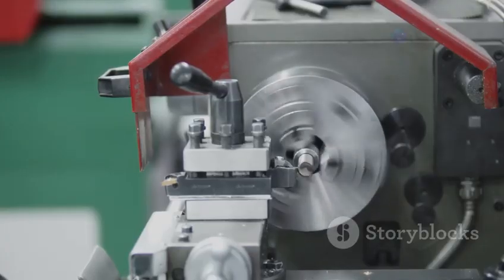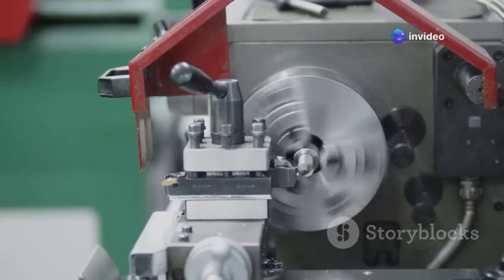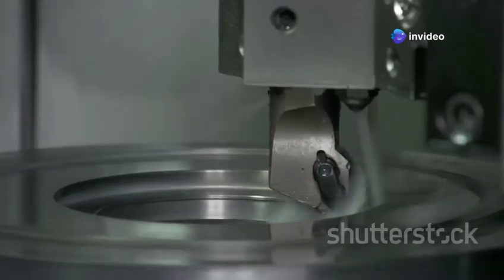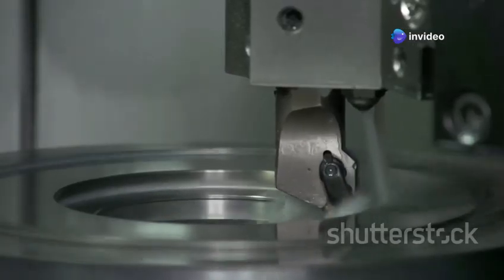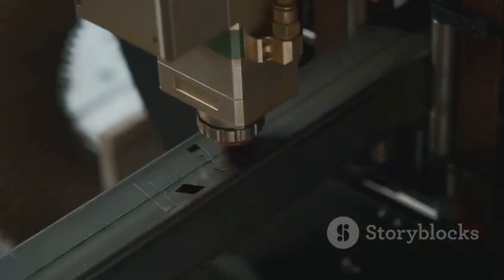In single-point machining, only one cutting edge interacts with the material at a time. It's perfect for precision cuts on cylindrical or flat surfaces. Plus, the tool geometry is simpler compared to multi-point tools.